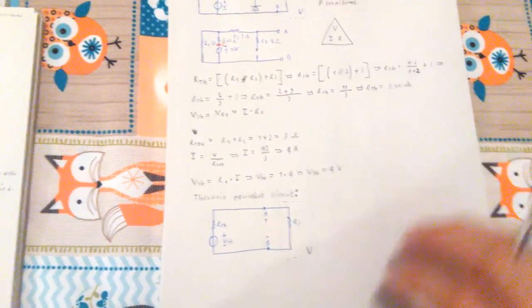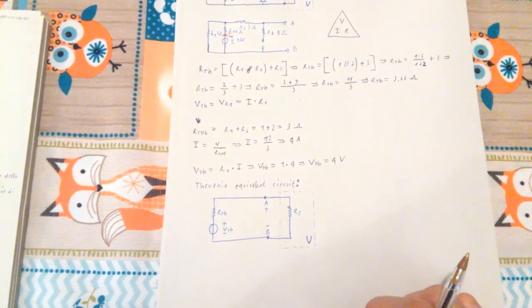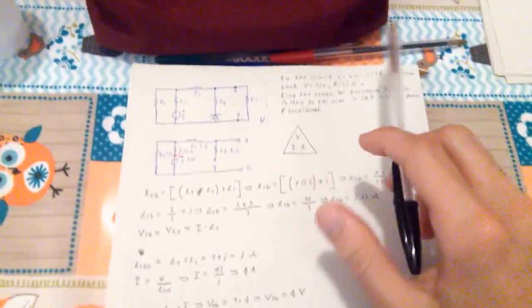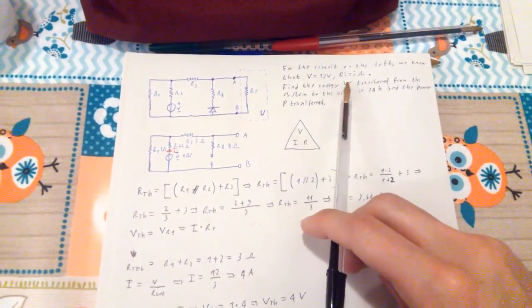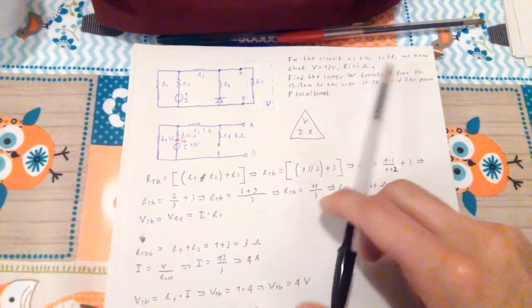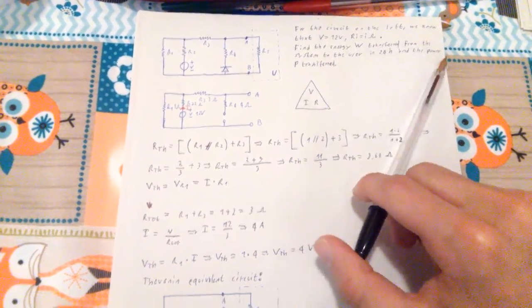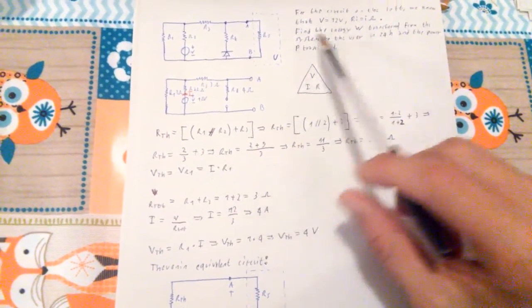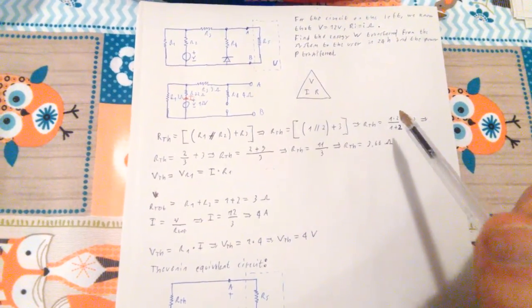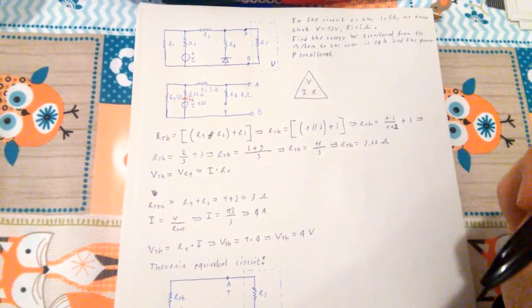Okay, so what was the problem saying? Well, the problem was actually asking us to find the energy transferred from the system to the user in 24 hours and the power P transferred. So we're first going to find P, and then we're going to find the energy.